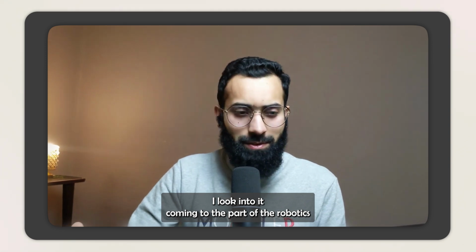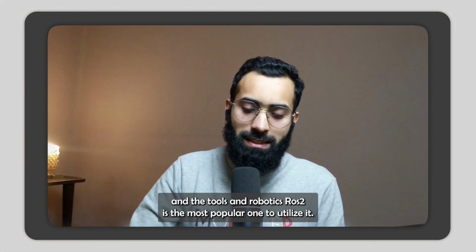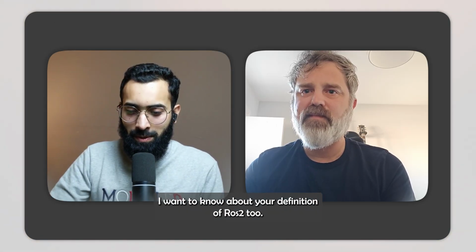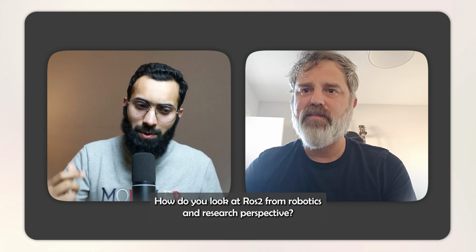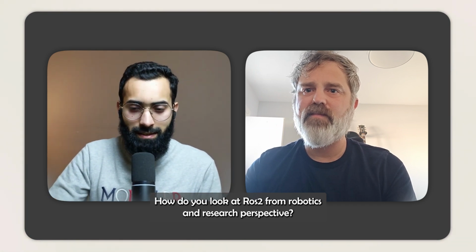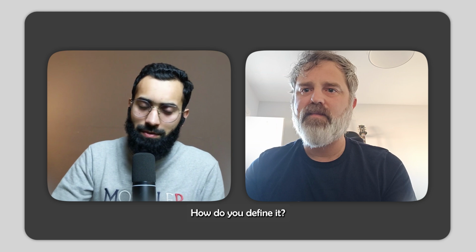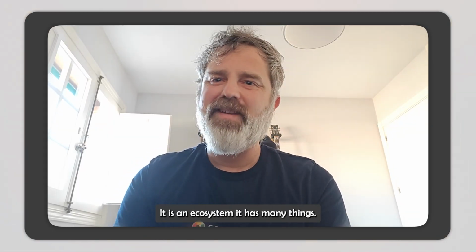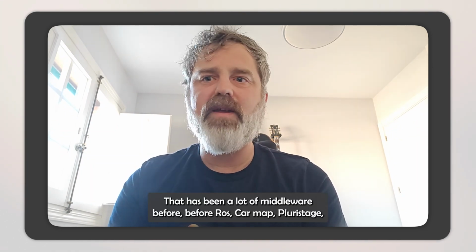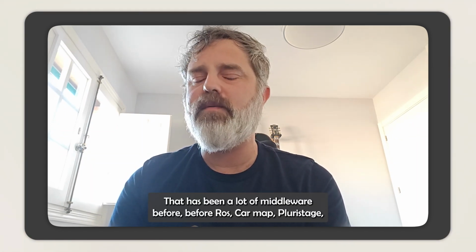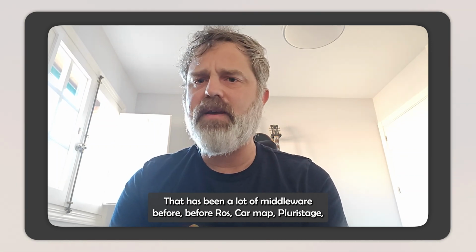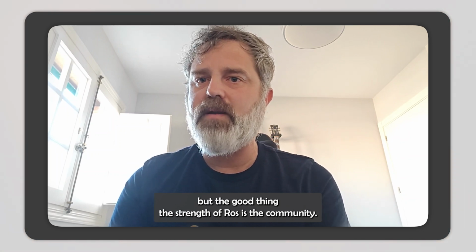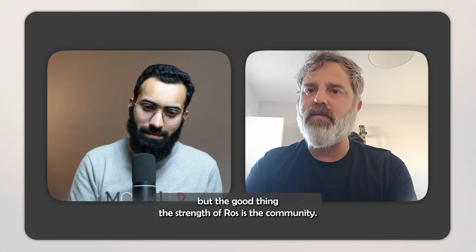Coming to the part of robotics and the tools in robotics, ROS2 is the most popular one to utilize. I want to know about your definition of ROS2. How do you look at ROS2 from a robotics and research perspective? How do you define it? ROS2 is a framework. It's an ecosystem. It's many things. There has been a lot of middleware before ROS: Carmen, Player/Stage, YARP. Maybe many of them are better than ROS, but the good thing, the strength of ROS is the community.